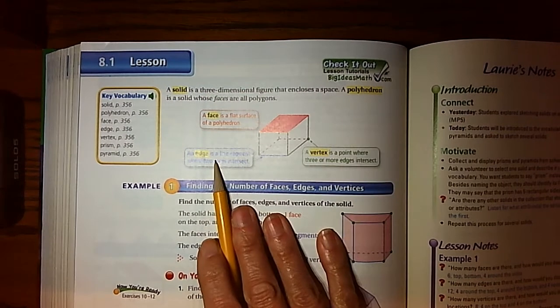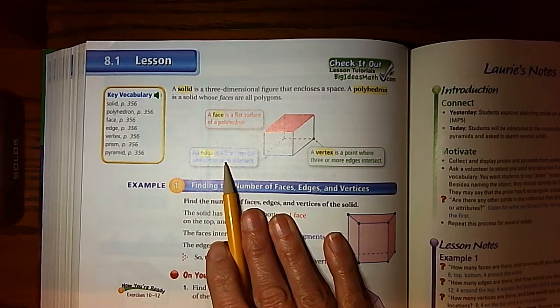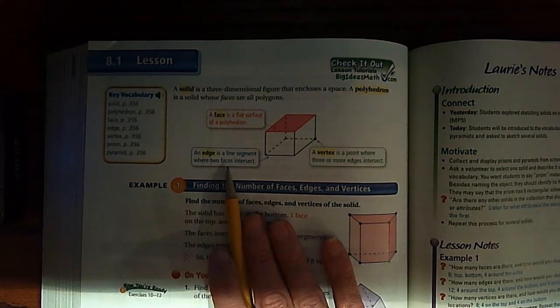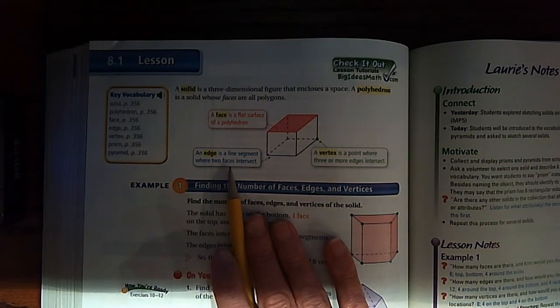We have an edge, which is just a line segment. I guess that's a little bit better. Kind of dark. Doesn't have that glare though.